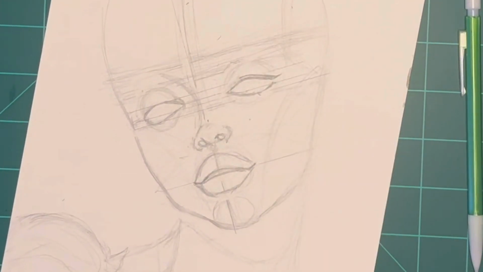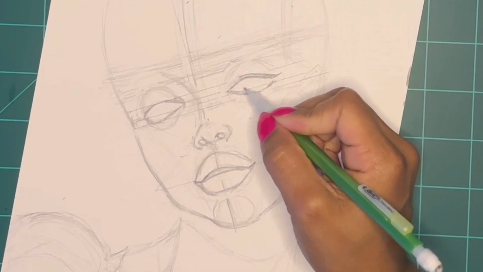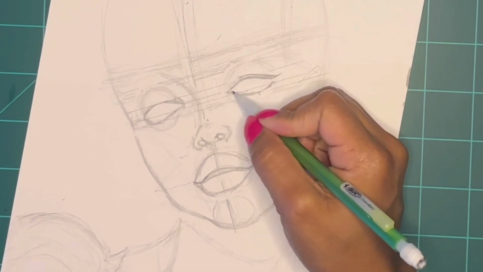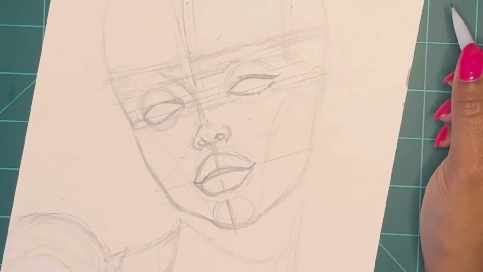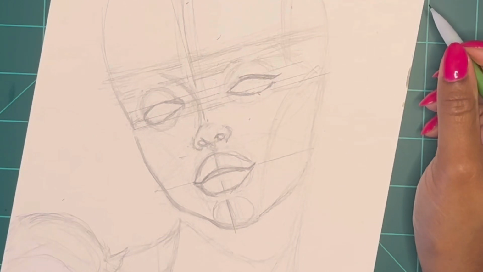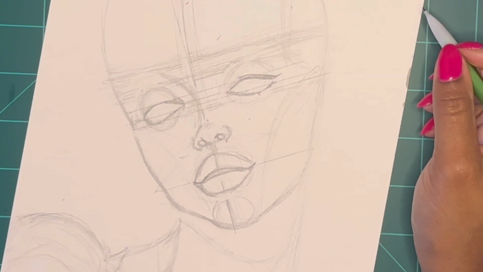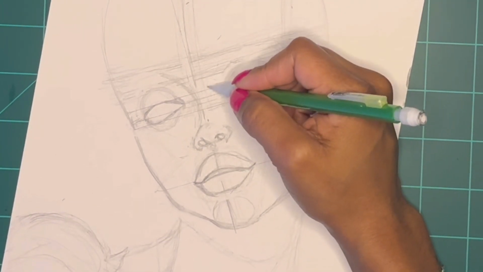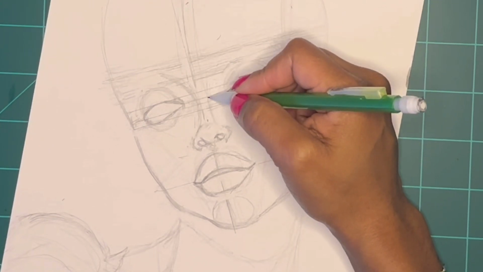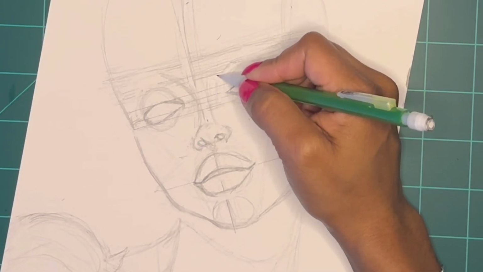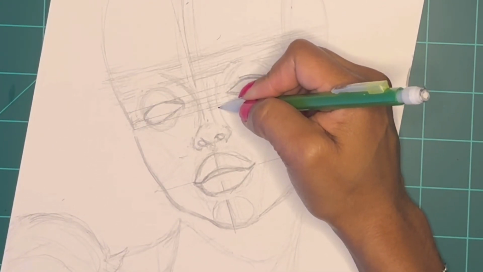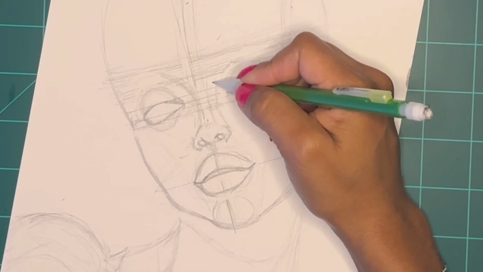So now, with the type of art that I like, I think this woman's eyes are pretty far apart. How did I judge that? Okay, her nose is right here. Nose is right there. Cool.